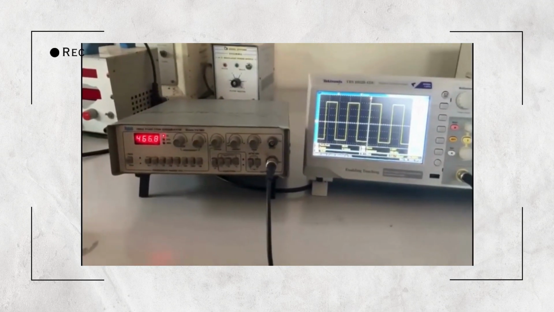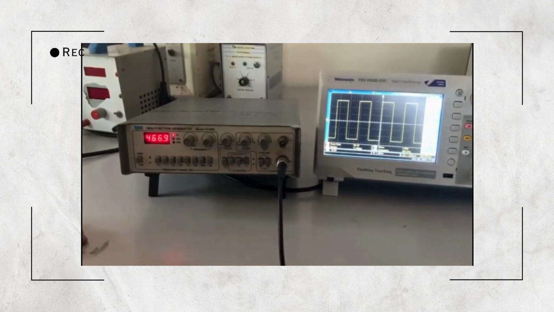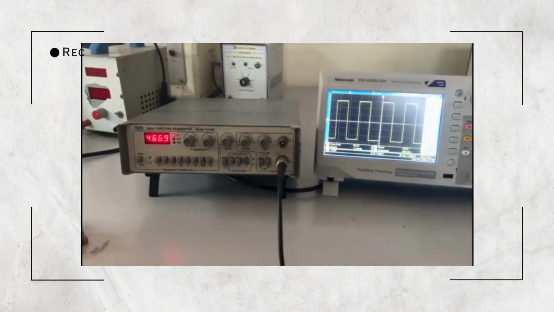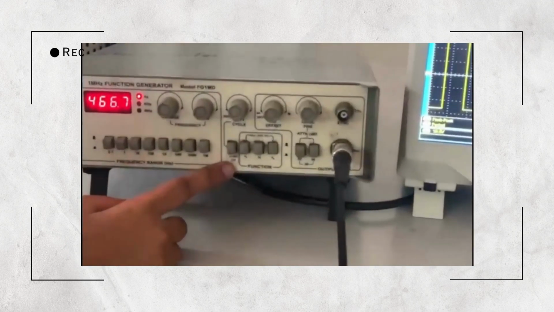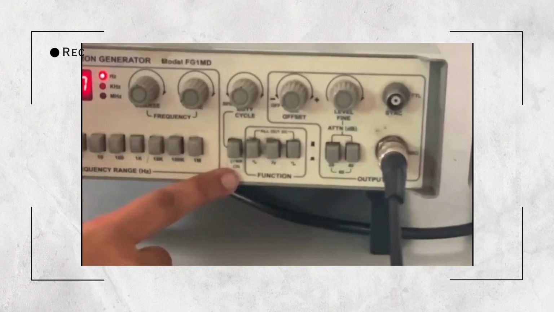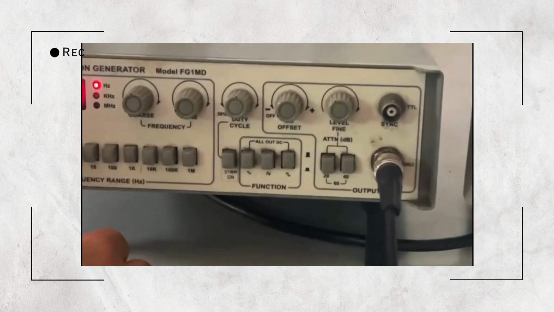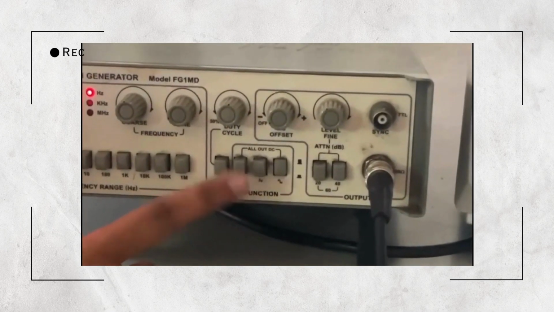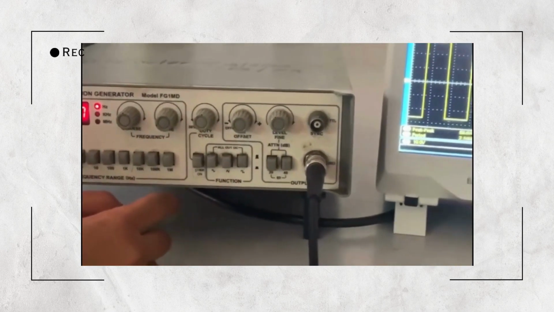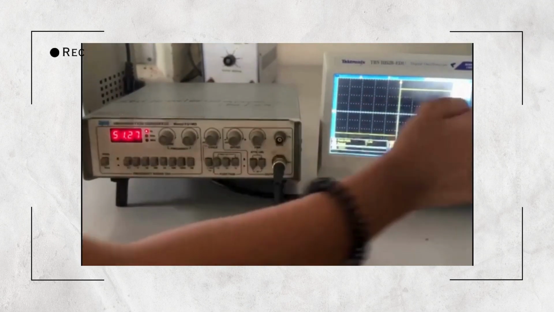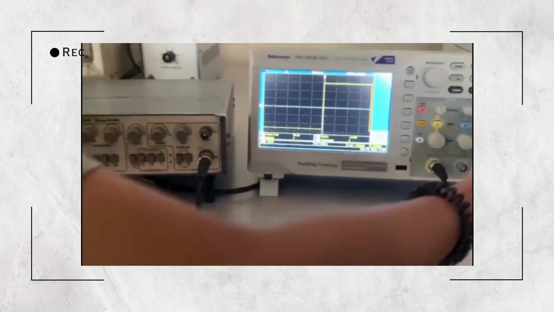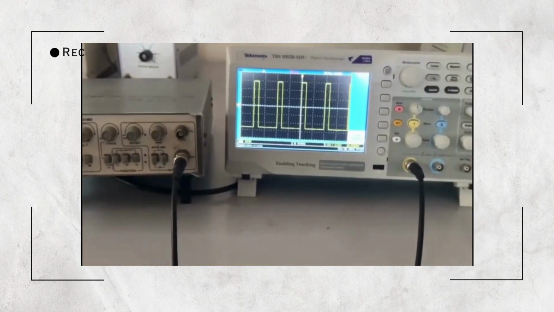Now we will turn on our symmetry button on the function generator for getting a symmetrical waveform of the particular frequency we have applied. By pressing the knob, we will get a symmetrical waveform. We again have to auto adjust on our DSO.